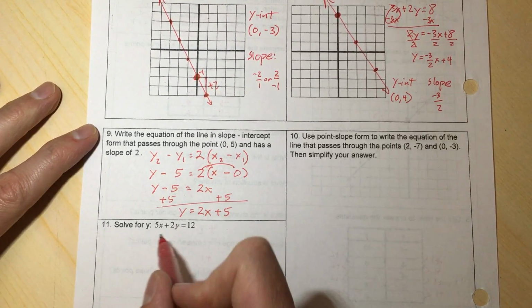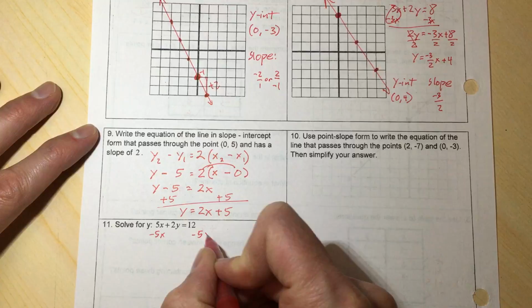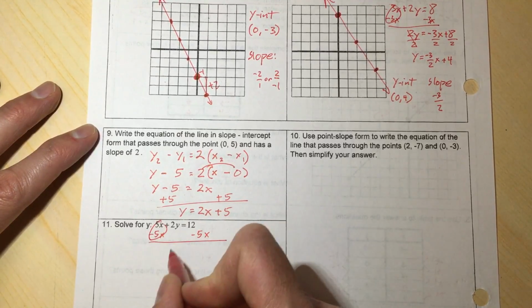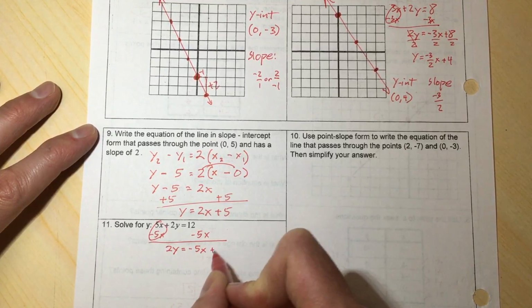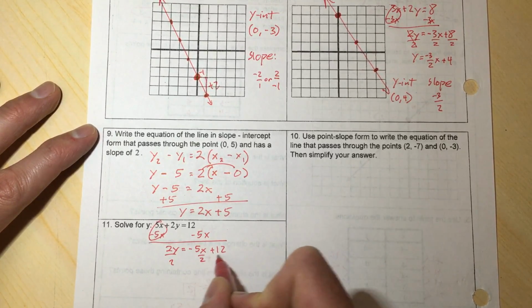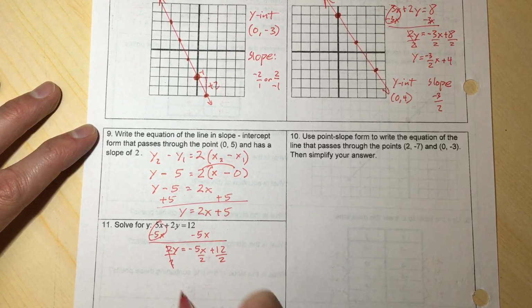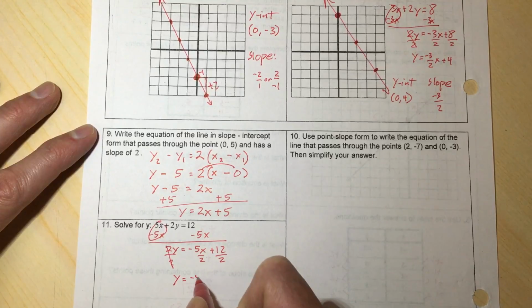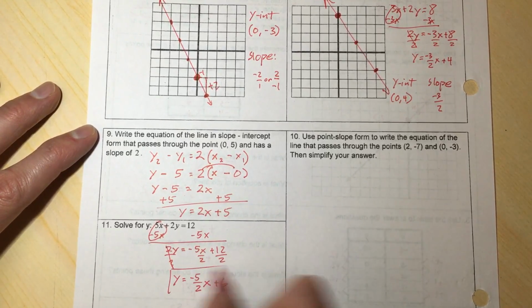All right, solve for y. We're going to subtract 5x from both sides. We've got 2y equals negative 5x plus 12 divided by 2. So we're dividing that 2 right there. The reason we're dividing by 2 is because it's got 2 there. And we have y equals negative 5 over 2x plus 6. Done.